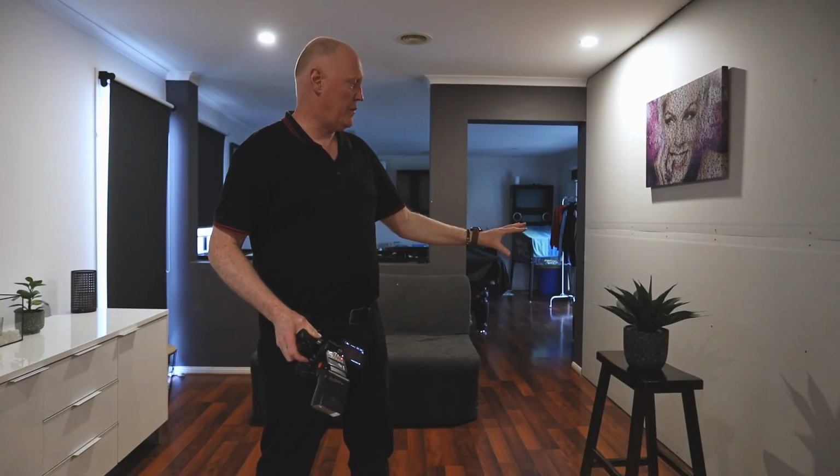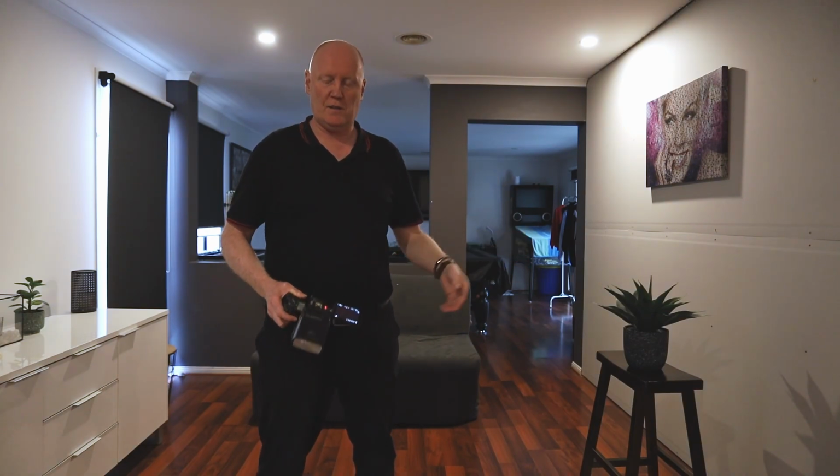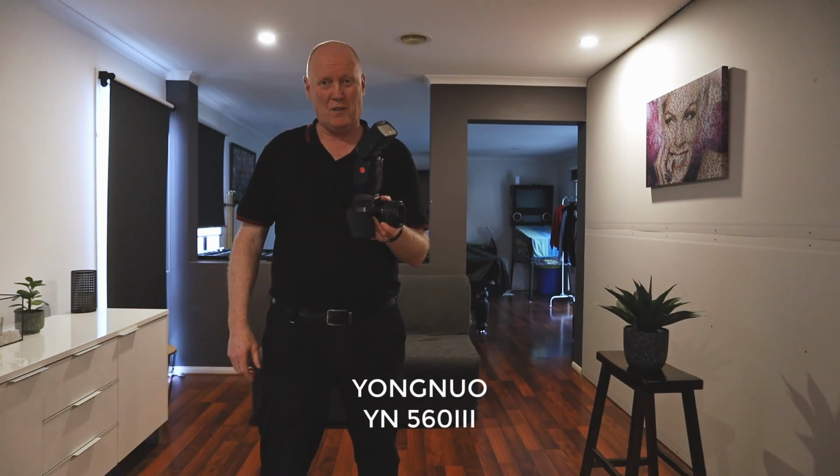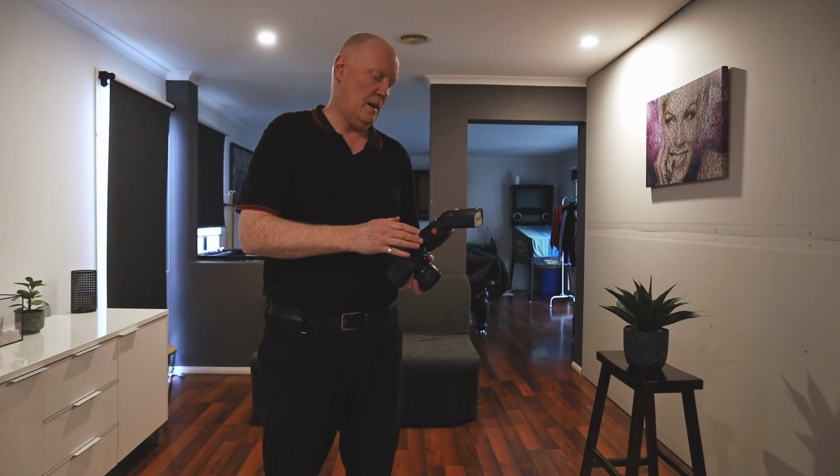Okay, as you can see, I've got this set up. We've got a plant in front of a blank wall here. We've got overhead lights on, so there are shadows being cast on the plant from the overhead lights. I've got a YN563 speed light flash on here, which is a Yongnuo flash. It's cheap as chips, about $100, maybe even less.